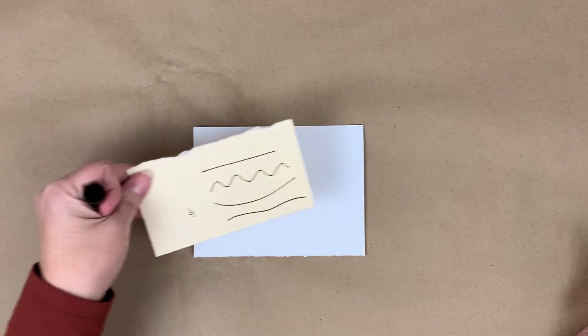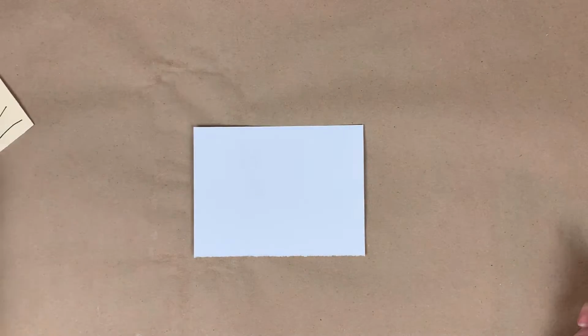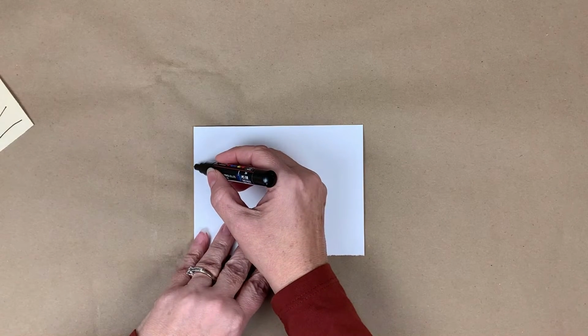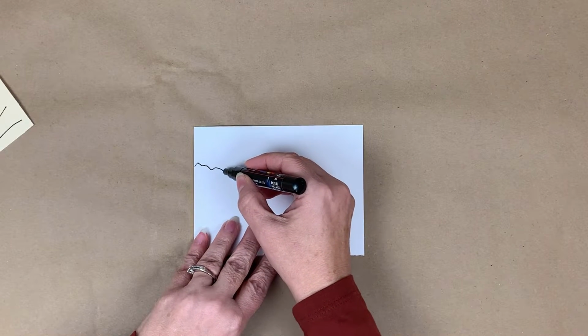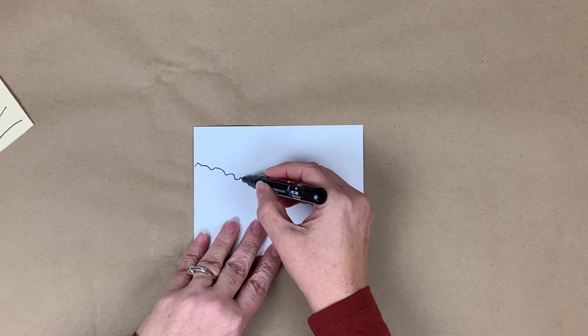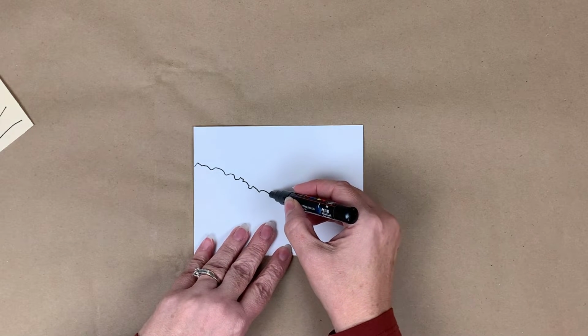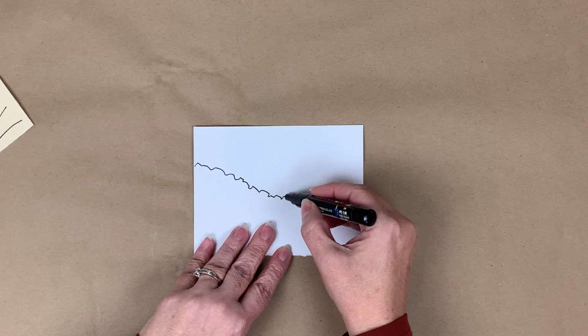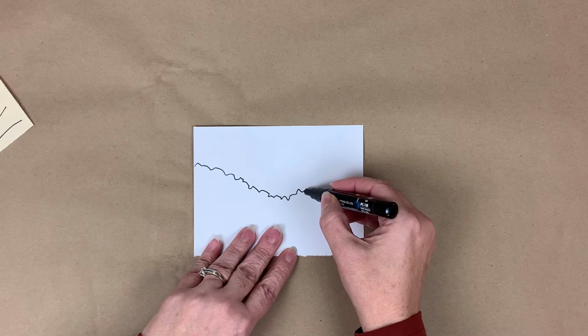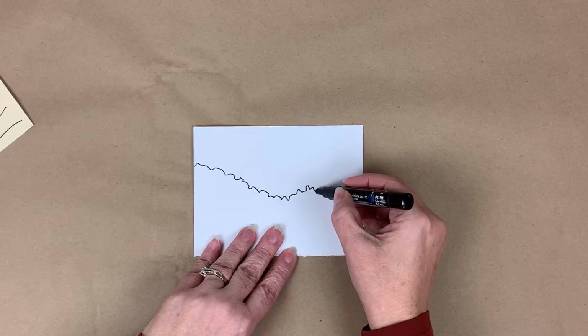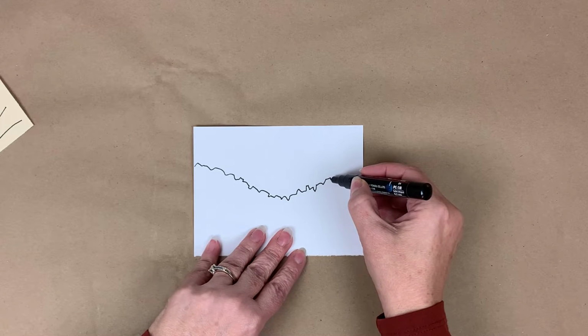So traditionally, a neurographic line would be something like this.